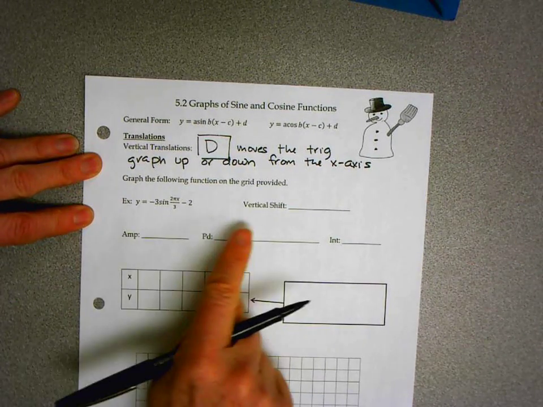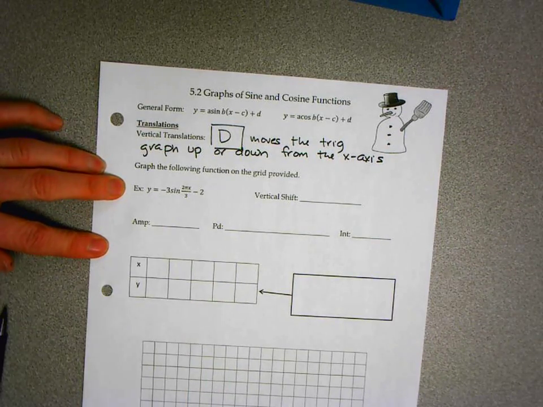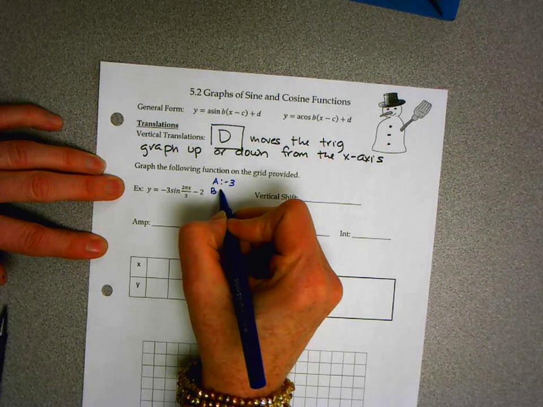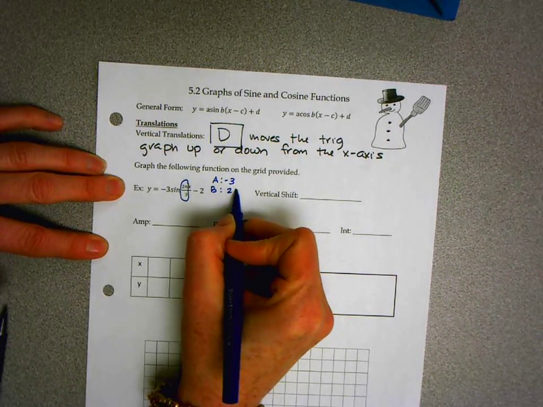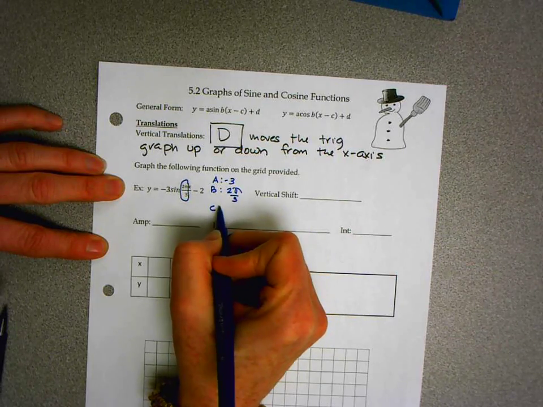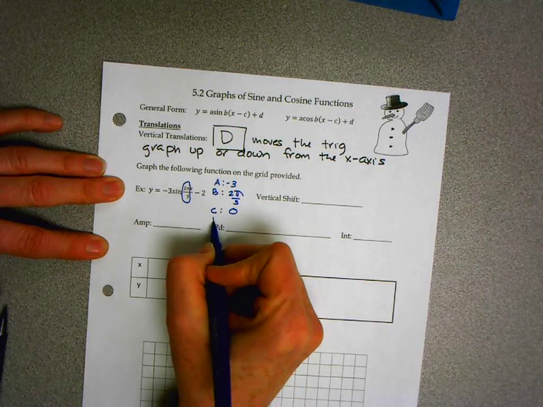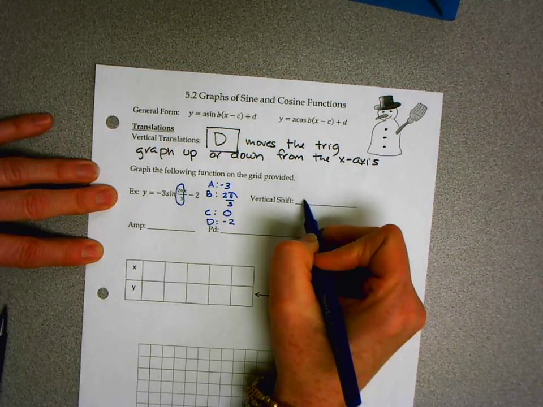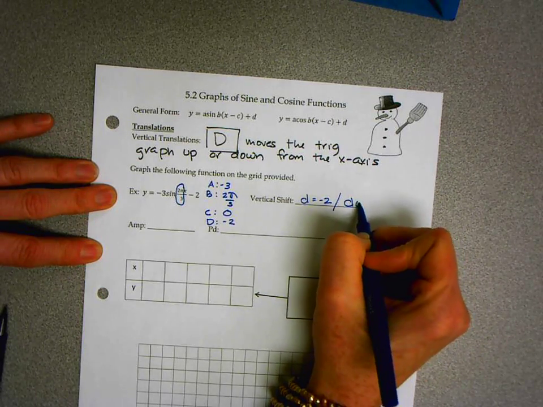So what do we do? We look at our equation. We always start with our equation and we start with A, B, C, D. A is -3. B is what's multiplied to x, 2 pi over 3. C is 0, because C will always be in parentheses with x. D is -2. So if D equals -2, then our vertical shift will be down 2.